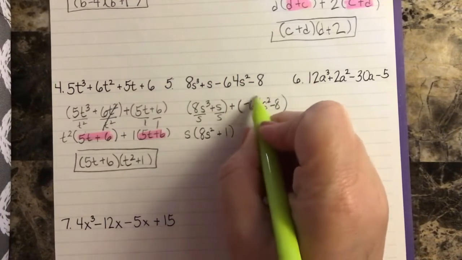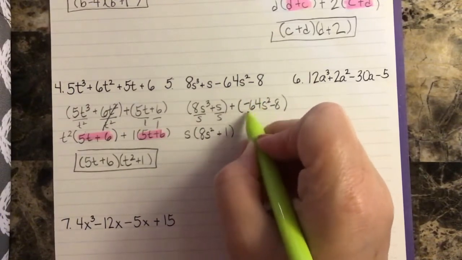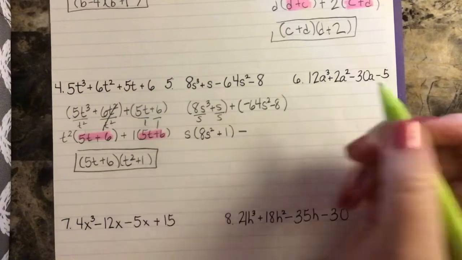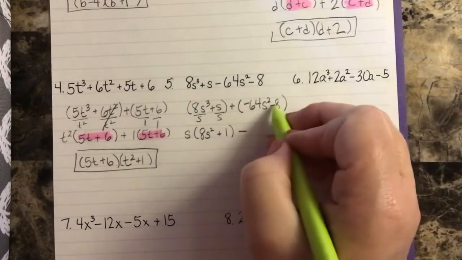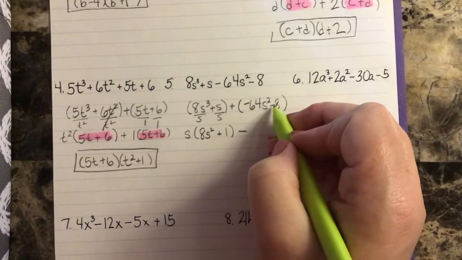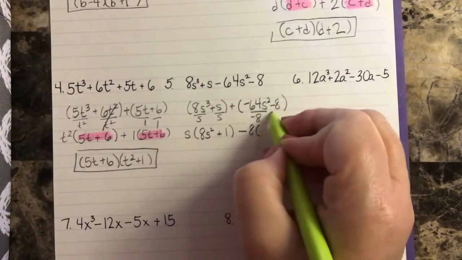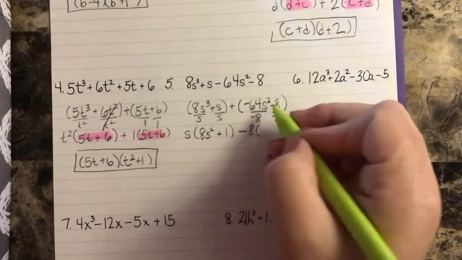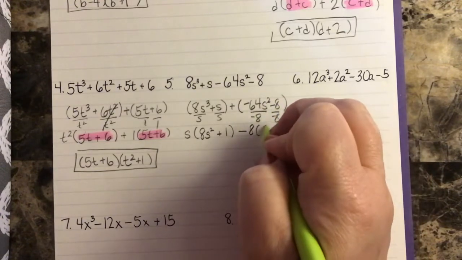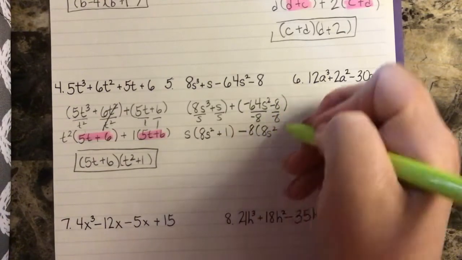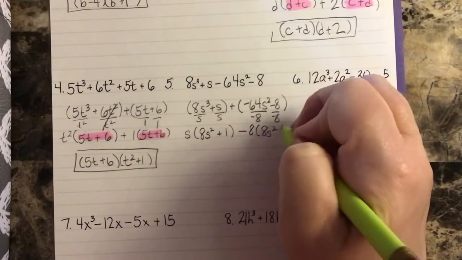This group, this first number is a negative, so I know I have to factor out a negative common factor, but they are both negative, so a negative is a common factor. And 8 is what they have in common. So I'm going to divide both of these by negative 8. Negative 64s squared divided by negative 8 is positive 8s squared. Negative 8 divided by negative 8 is positive 1.